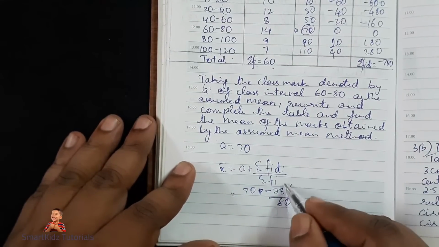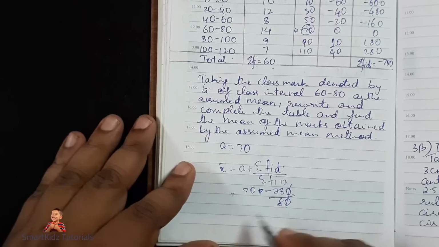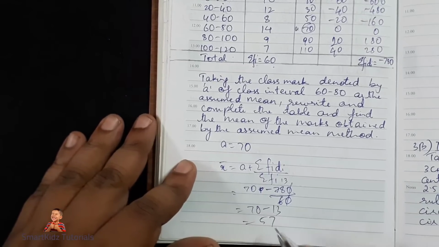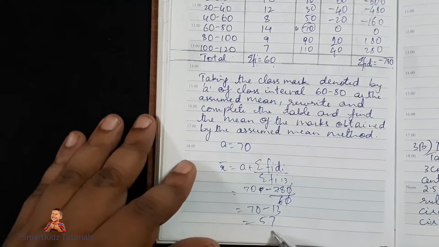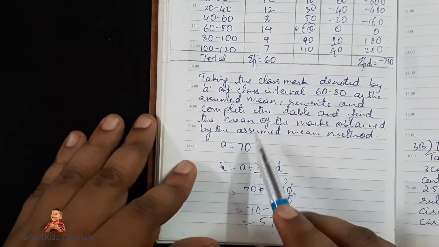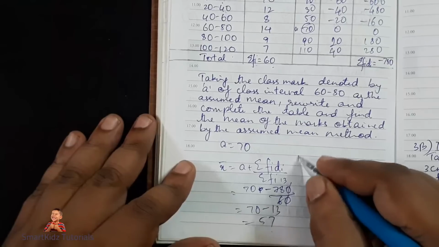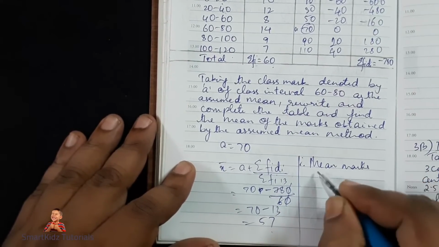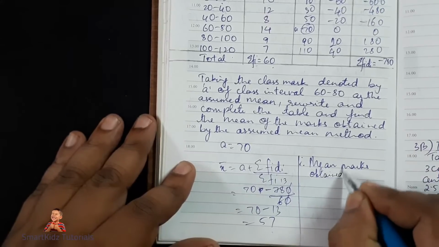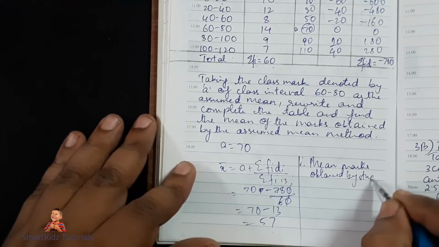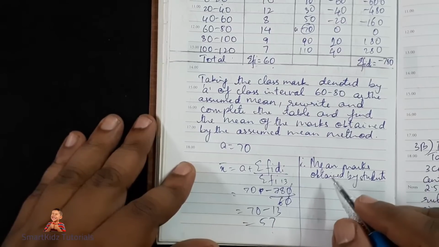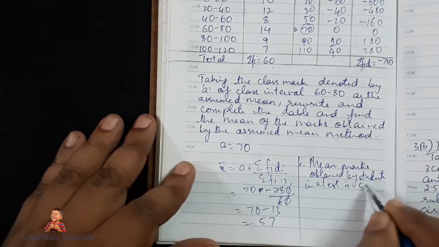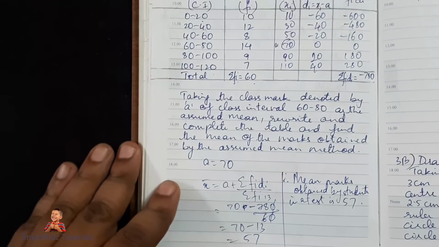Cancel this 0 and this will be cancelled. So 13 into 6 is 78, which means 70 minus 13, and that would be 57. So 57 is the mean marks obtained. So you can say, I'll put it over here. Therefore, mean marks obtained by students in a test is 57. That's our answer.